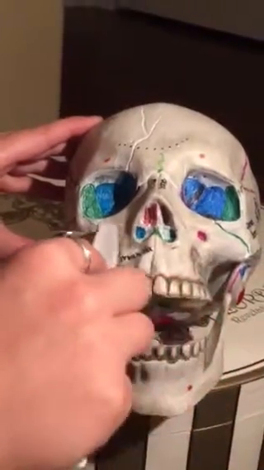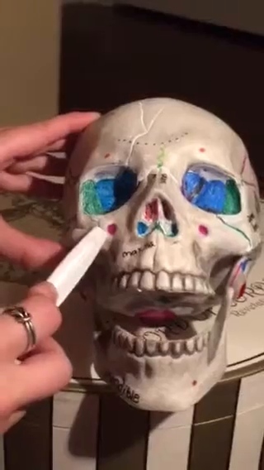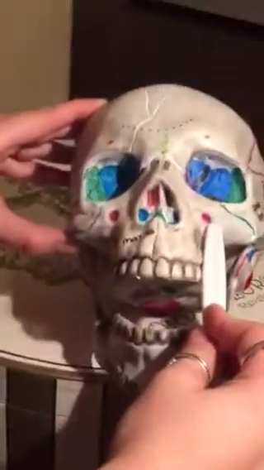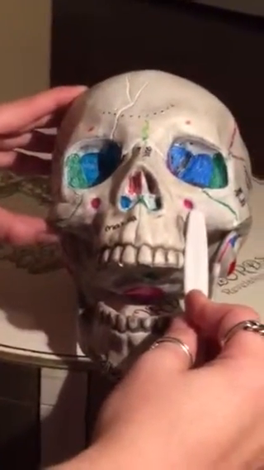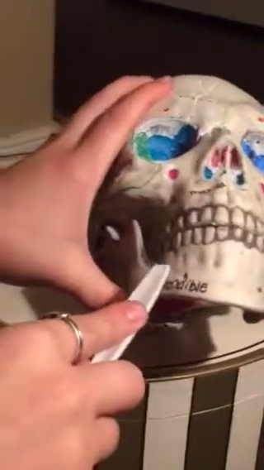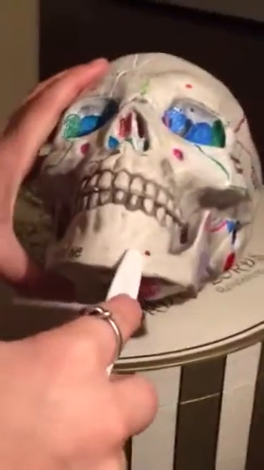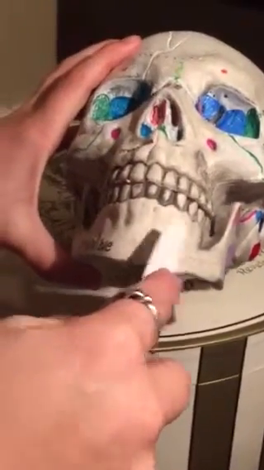Now we will look at the maxilla. On the maxilla is the infraorbital foramen. Now we will look at the mandible. On the mandible, where the red dots are, are the mental foramens.